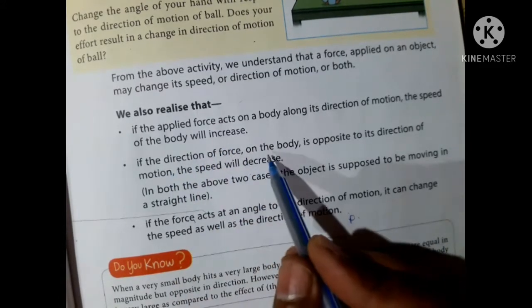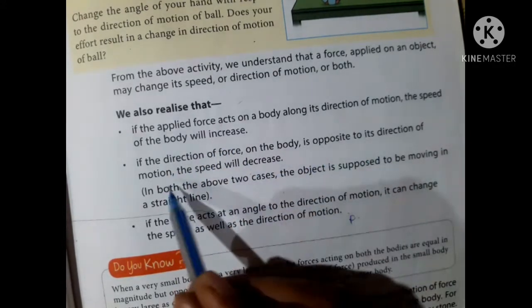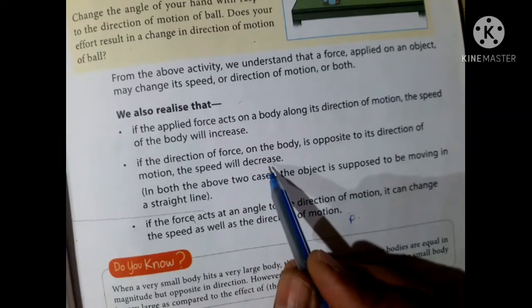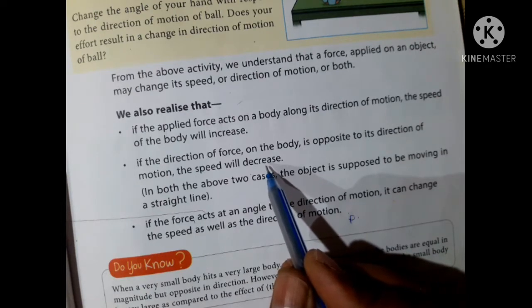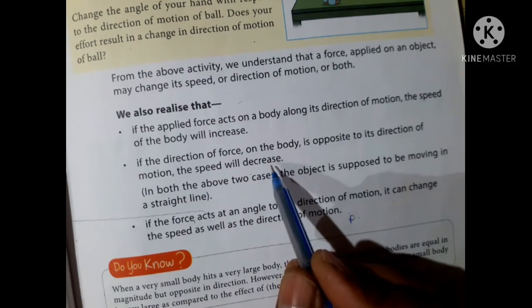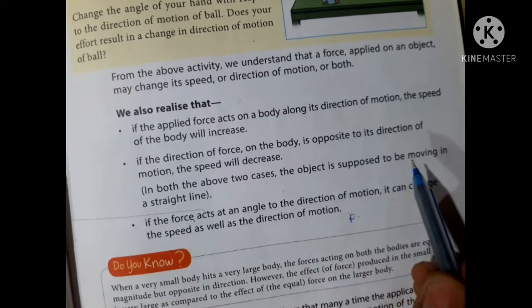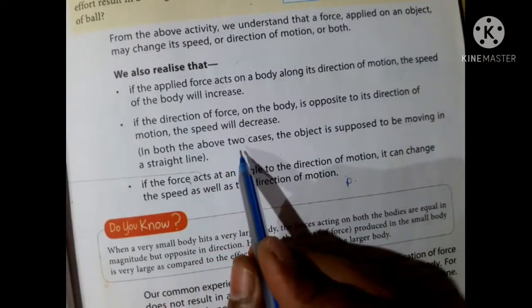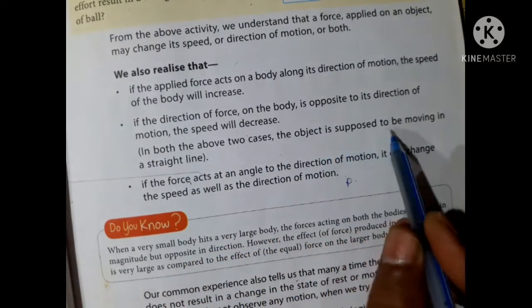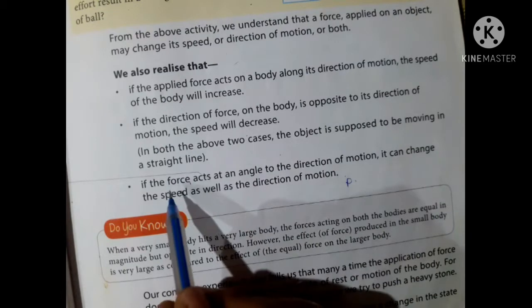If the direction of force on the body is opposite to its direction of motion, the speed will decrease. In both the above two cases, the object is supposed to be moving in a straight line.